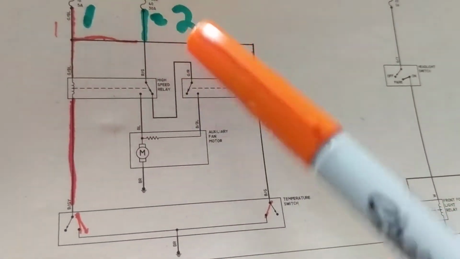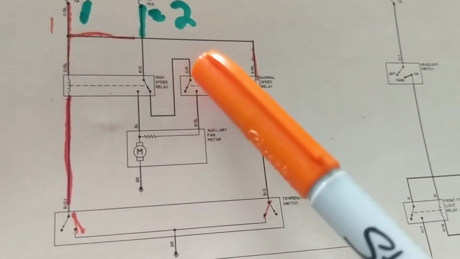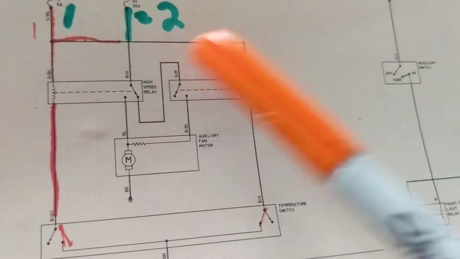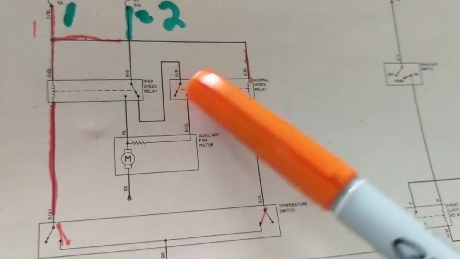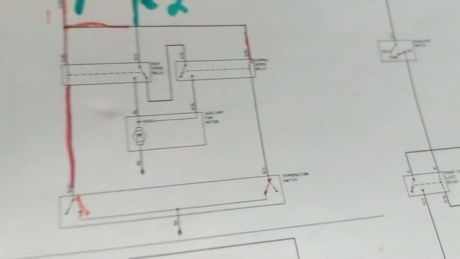So once again, this is in a rest position. Current flows through here. Current cannot flow here, but we need a complete path, we said, right? Well, this will help us. Current then will flow here. Current will flow here, through this, through the resistor, giving us normal speed.